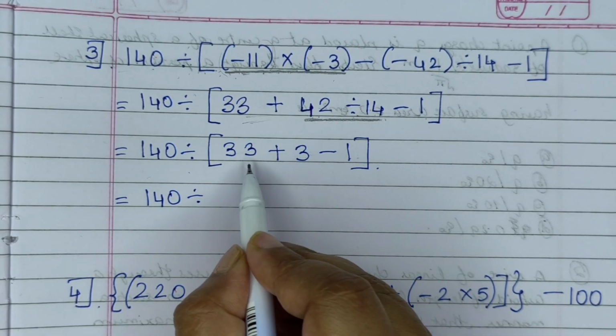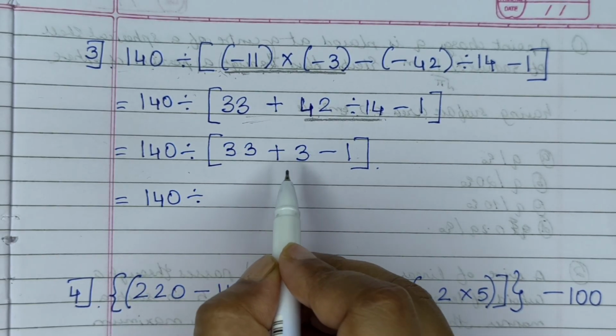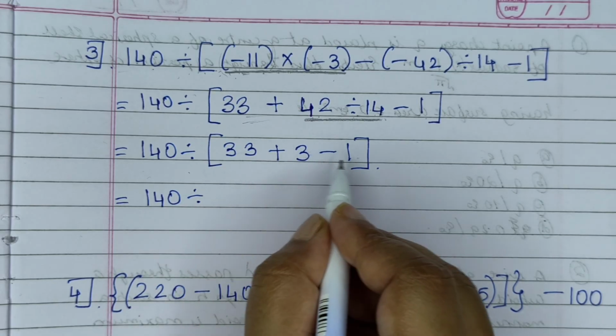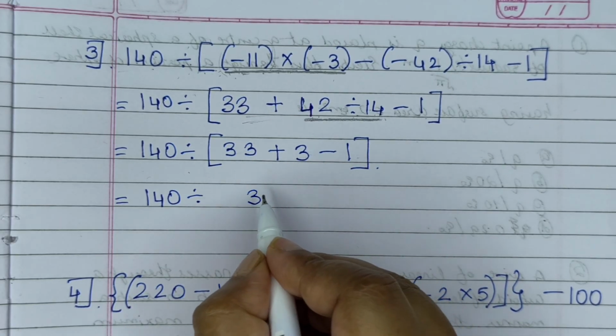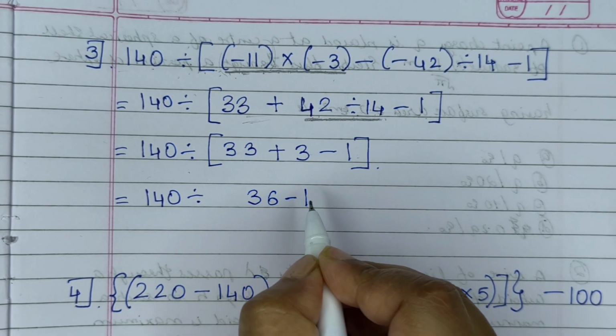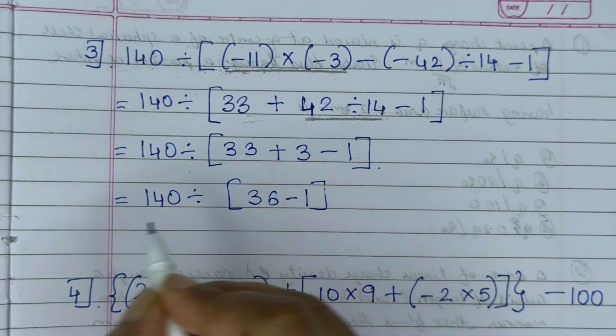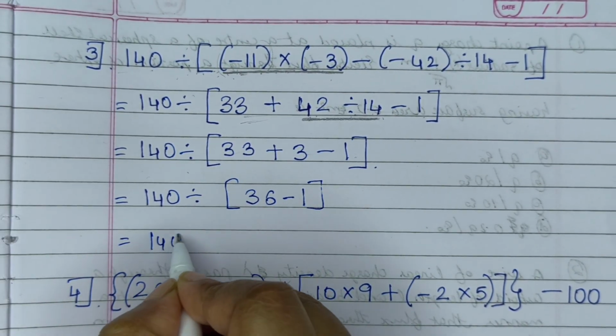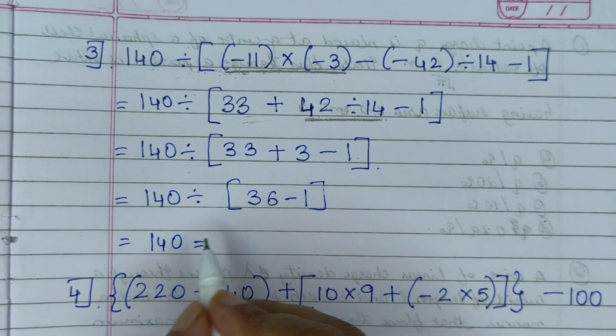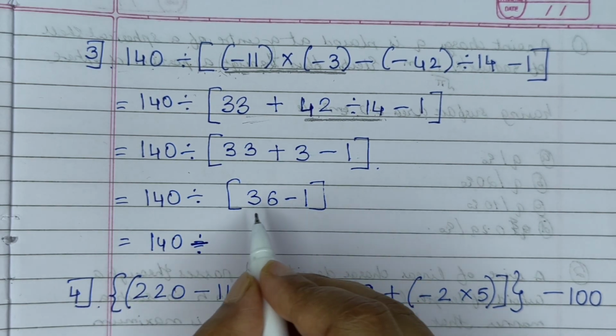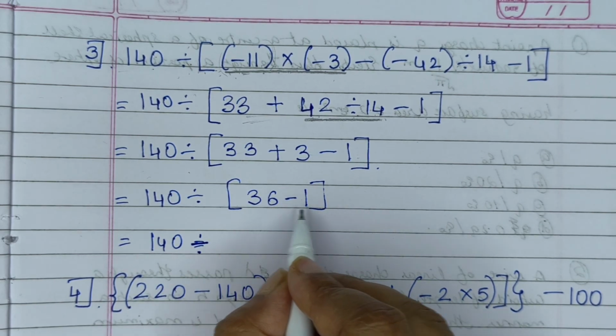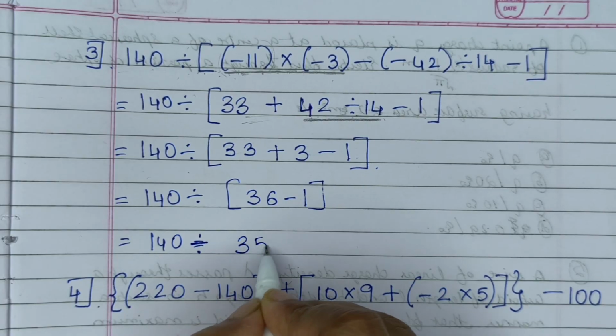Now you can solve this bracket. That is 33 plus 3. 33 plus 3 is 36. Understood? 36 and minus 1. 33 plus 3, 36 minus 1. Understood till here? Now again 140, division sign is there. 36 minus 1, 35.